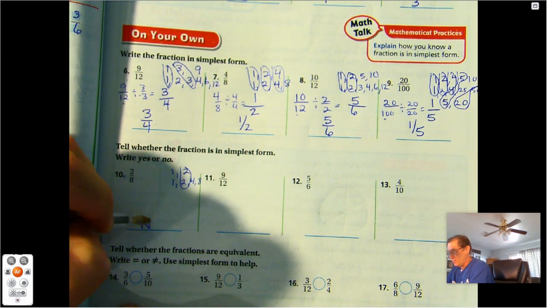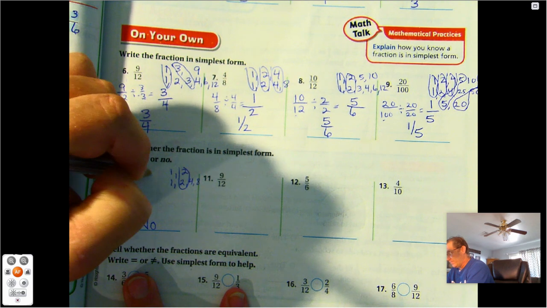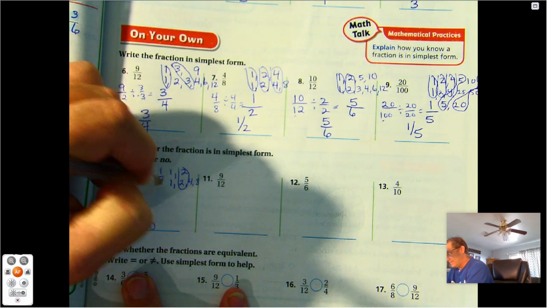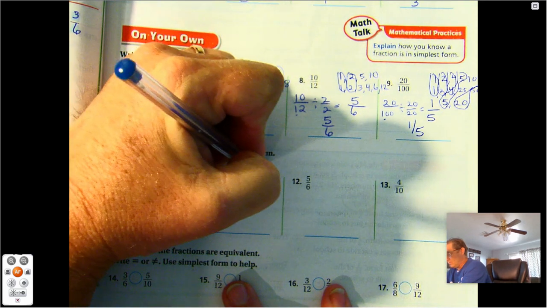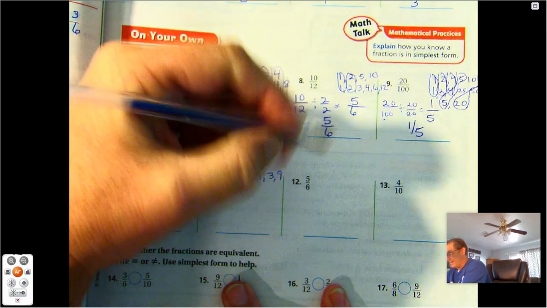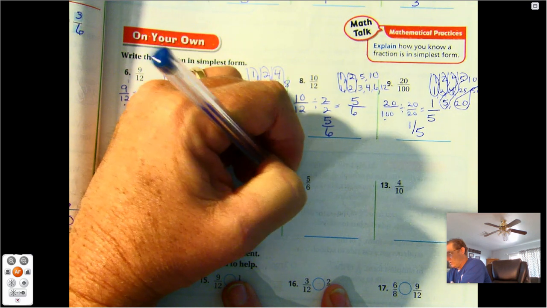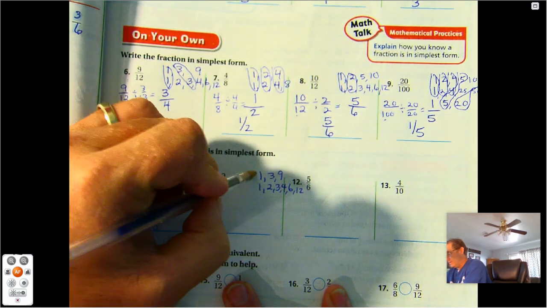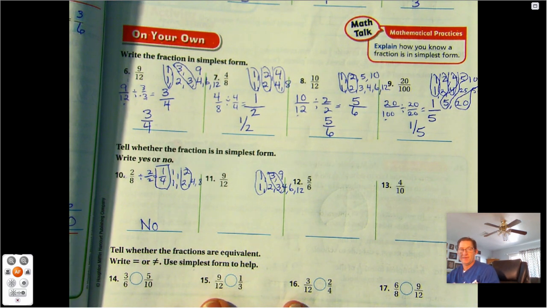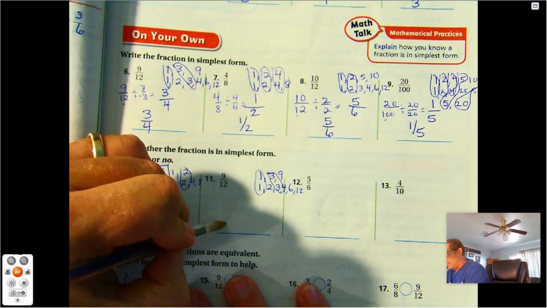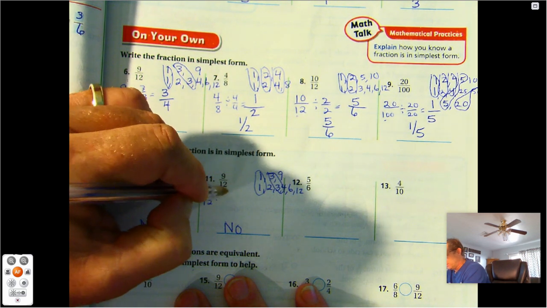The simplest form of 2/8 is 1/4. 9/12. 1, 3, 9. 1, 2, 3, 4, 6, 12. 1 and 3 are in common, so 9/12 is not in simplest form. The simplest form of 9/12 would be 3/4.